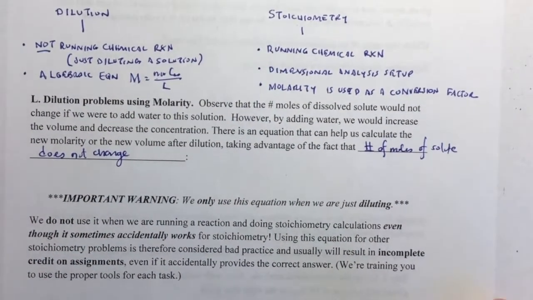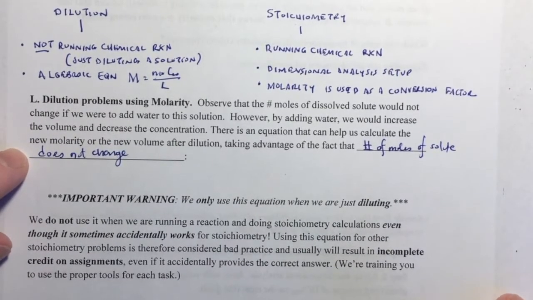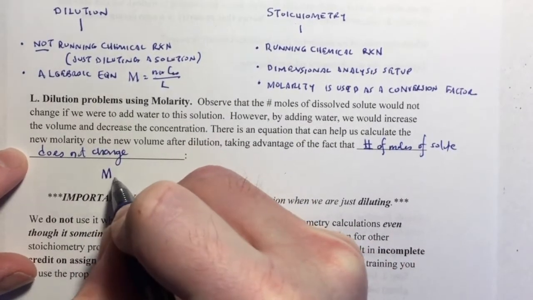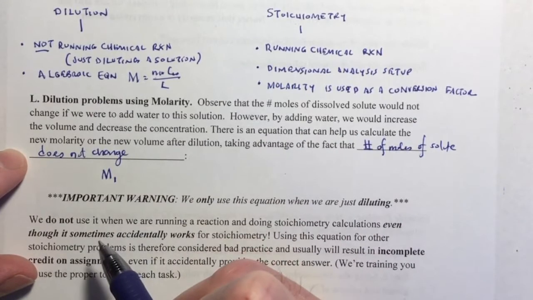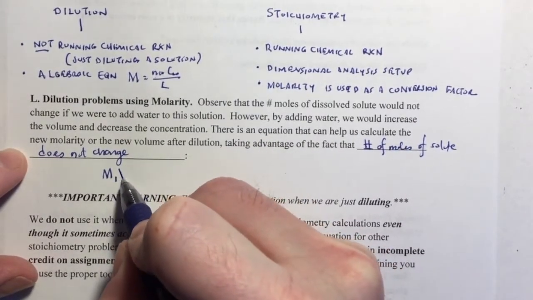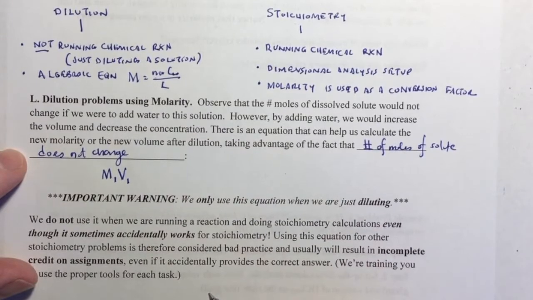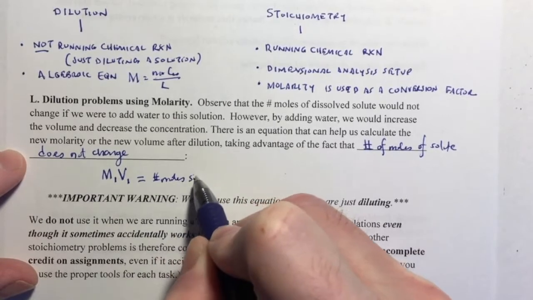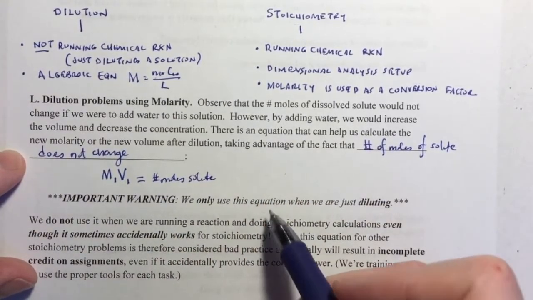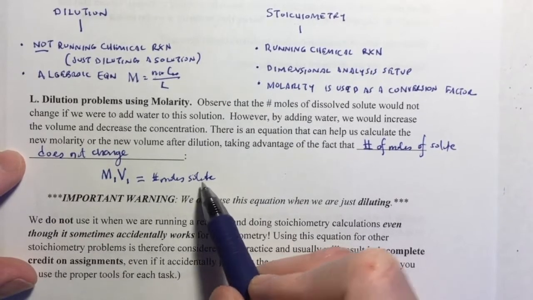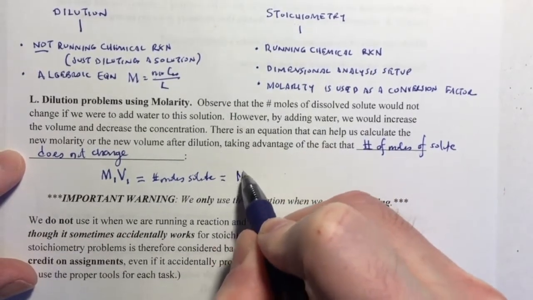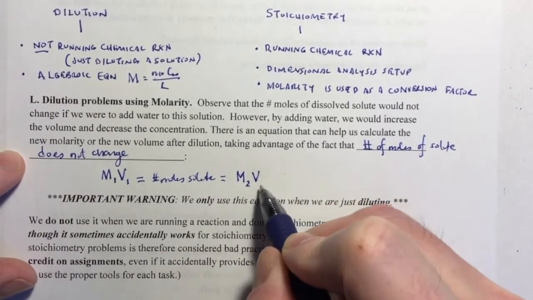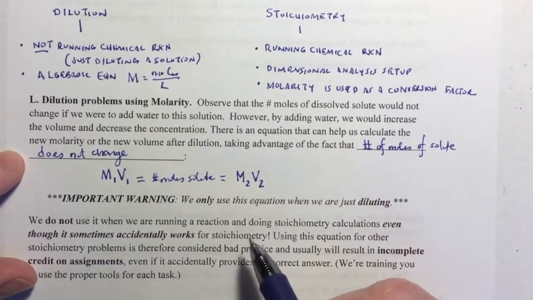If the number of moles of solute is not changing, then the initial molarity, which we'll designate by M1, times the initial volume, V1, equals the number of moles of solute. The number of moles of solute does not change, so it also equals the final, after-dilution concentration, M2, times the final, after-dilution volume, V2.